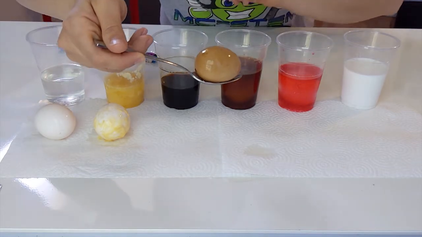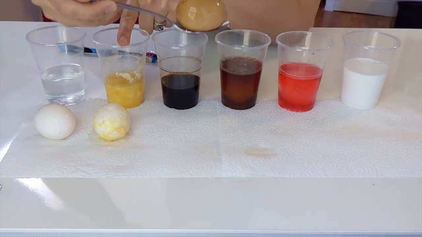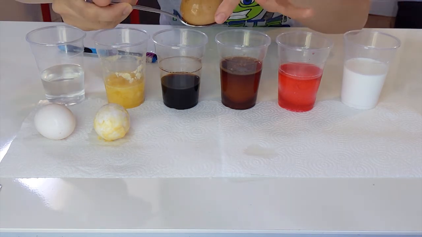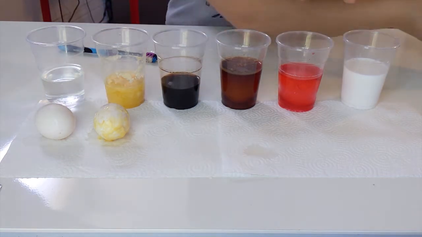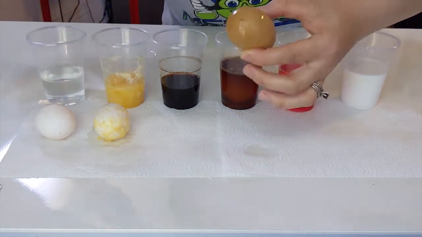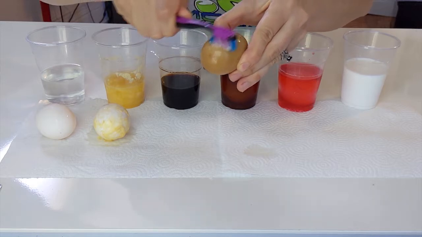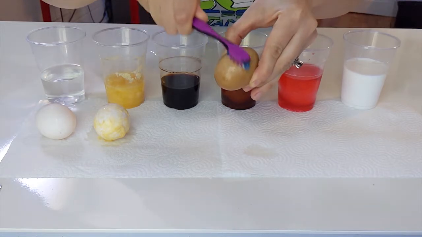Coffee has a pH of around 5, so less acidic than our orange juice, more acidic than water. So can you make a prediction based on that? Let's see, if we brush it, will our eggshell have experienced any change? Give it a good brush.